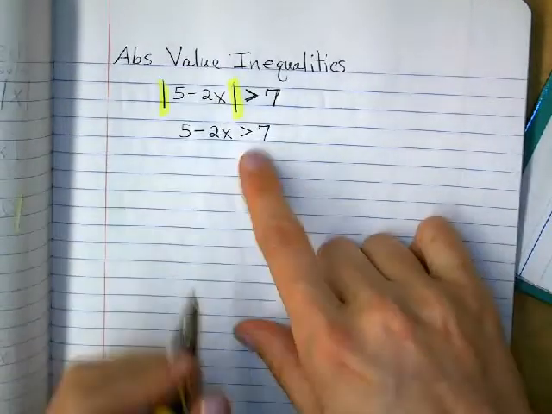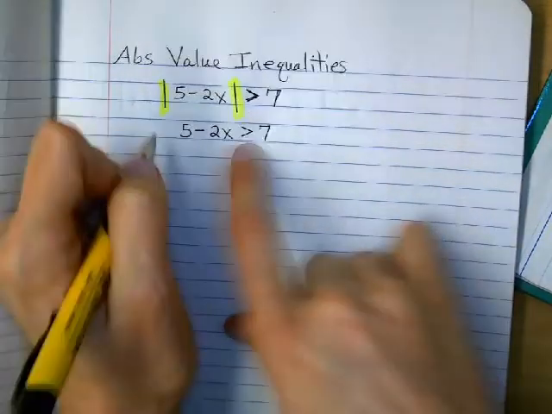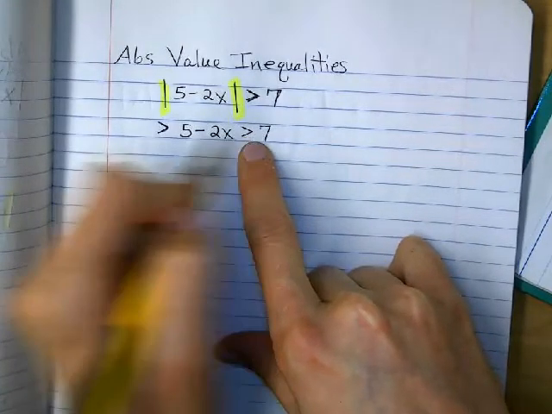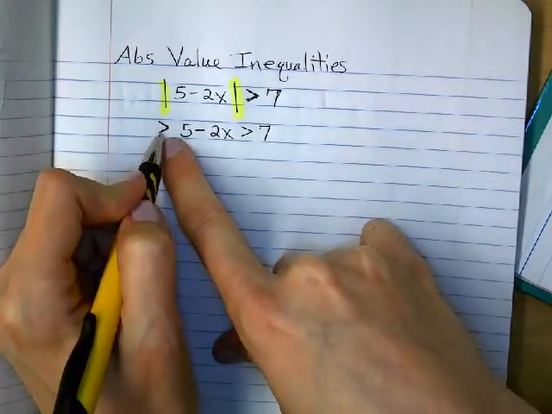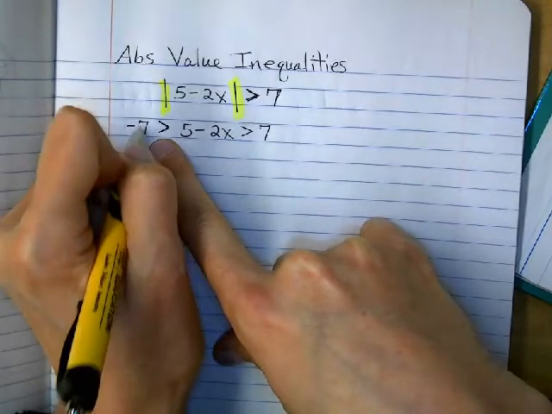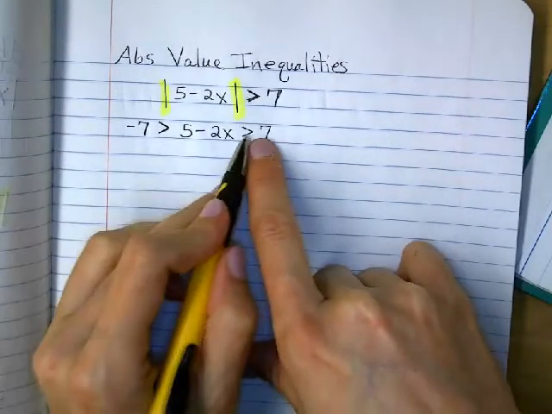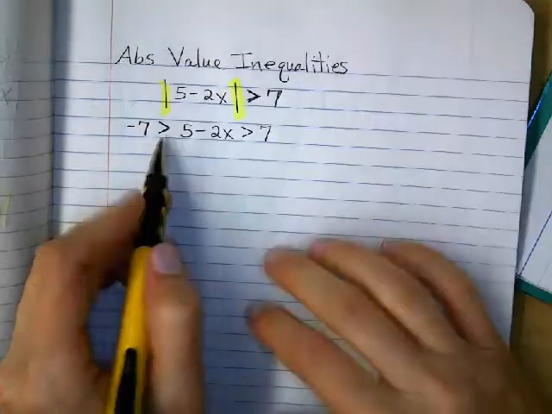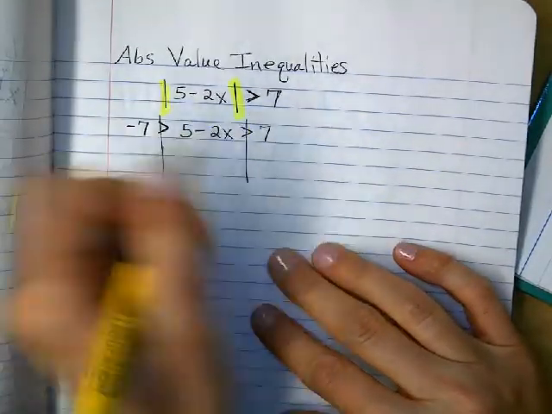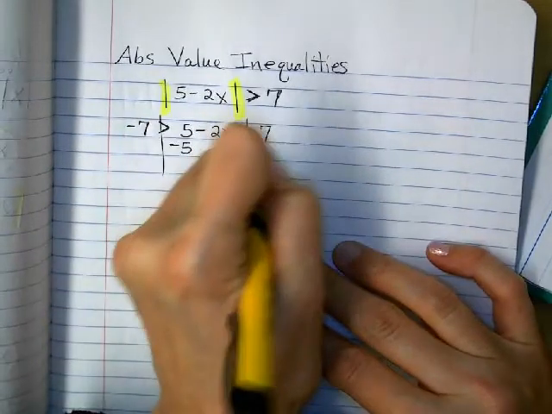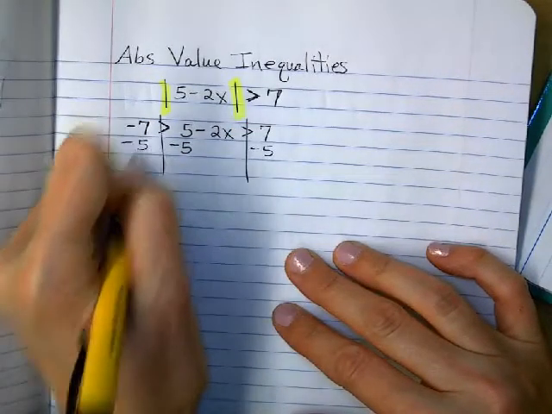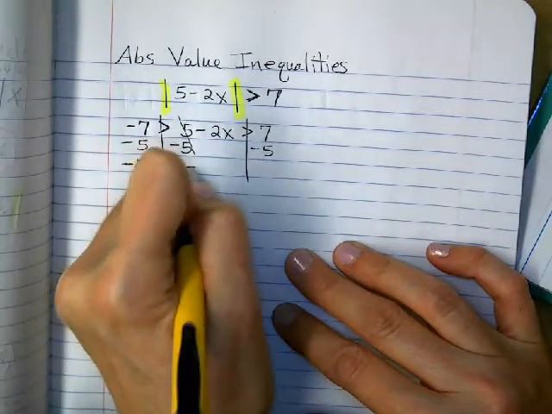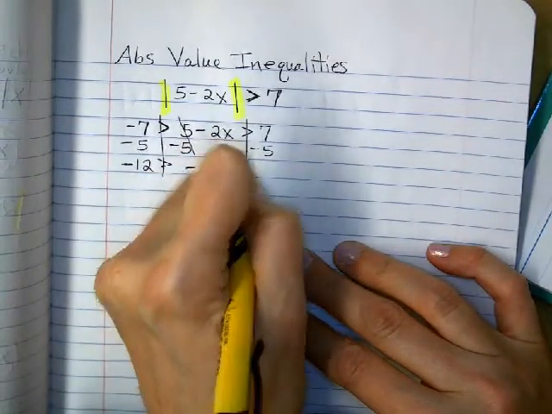And this symbol, you put another symbol like that over here. It has to point the same way also. And you put negative 7. You copy the same symbol over here, and then switch it to negative 7. Then you do the problem like before, subtract 5. So that'd be negative 12 over here. You'd have negative 2x, and that'd be 2.